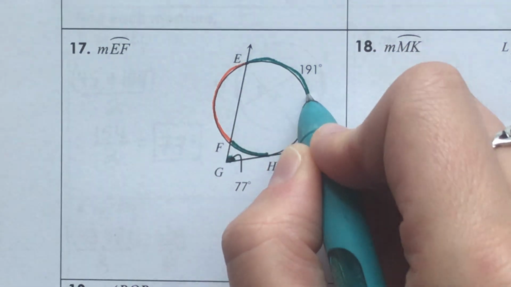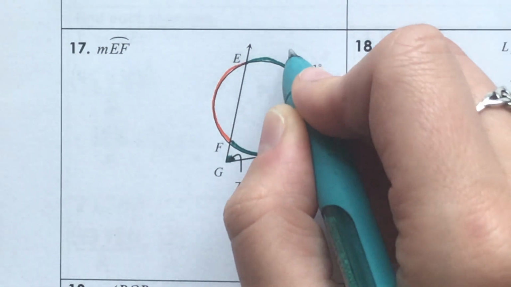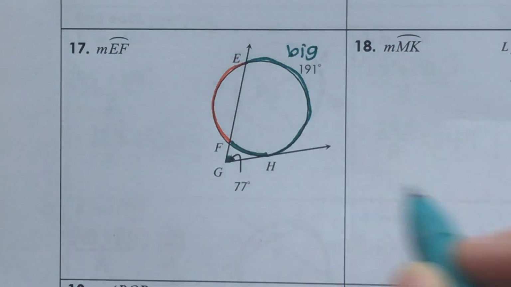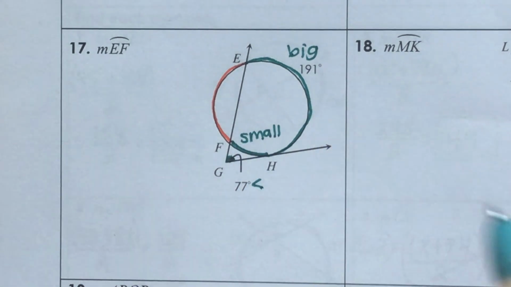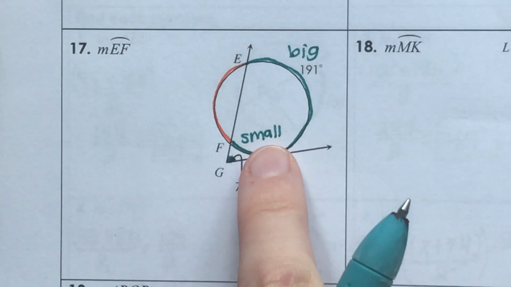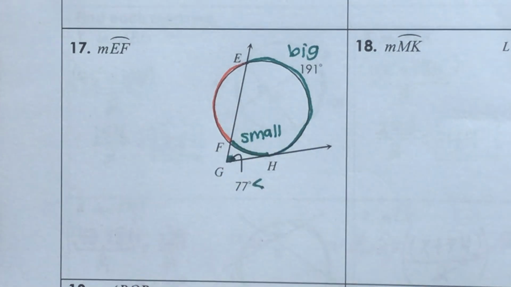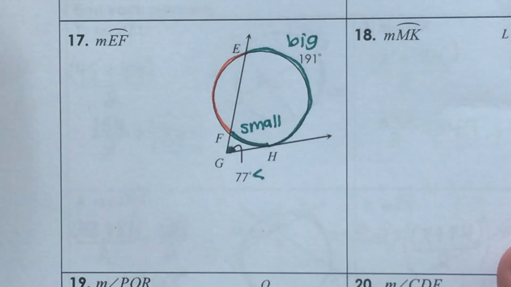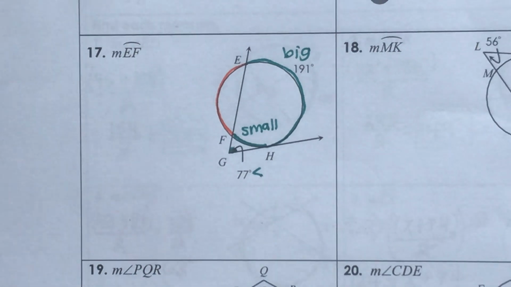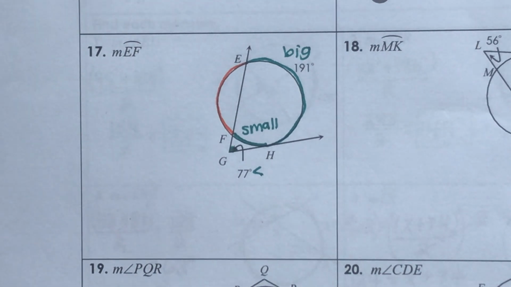This piece over here in blue would be considered the big arc, right? This would be the small arc. And this is my angle. So let's figure out the small one first, and then we should be able to figure out what this piece in orange is, because we know that in a circle, the arcs always are going to add up to 360. So we should be able to figure that out.